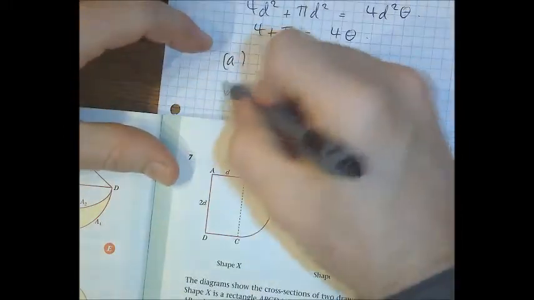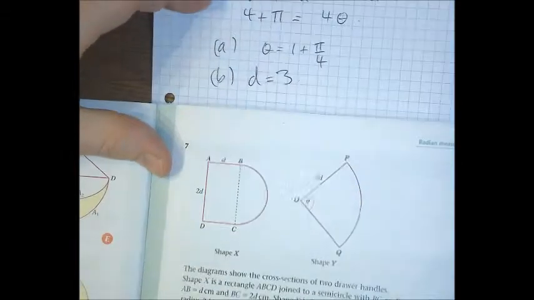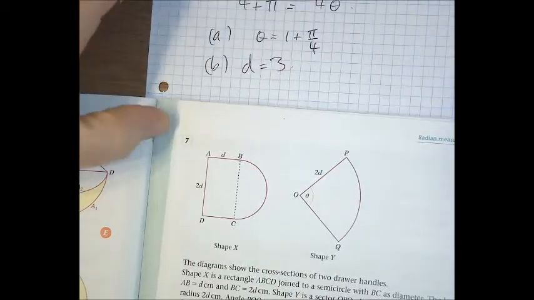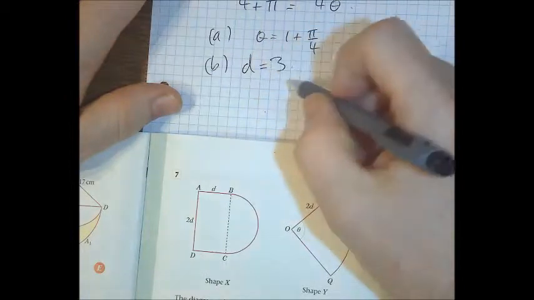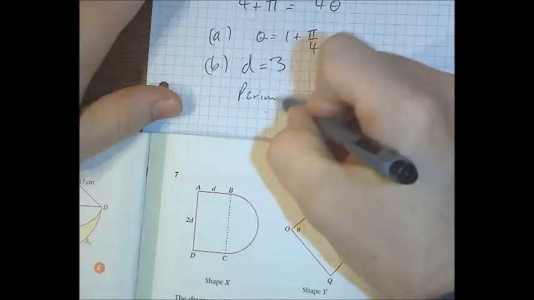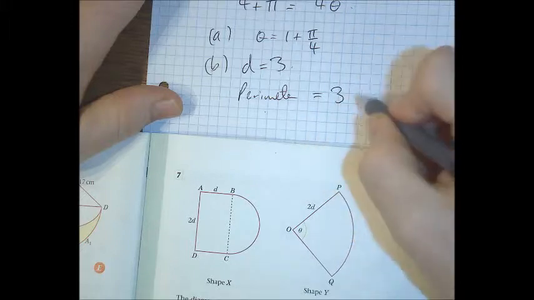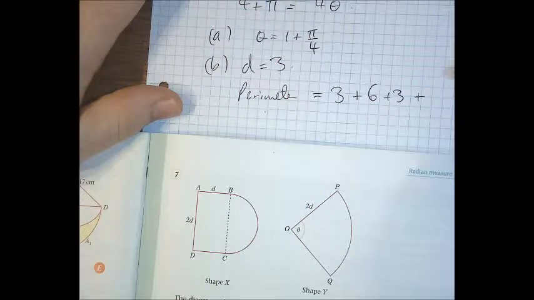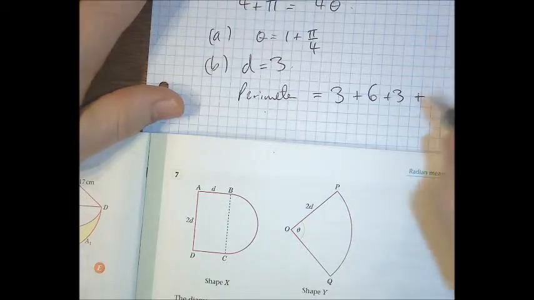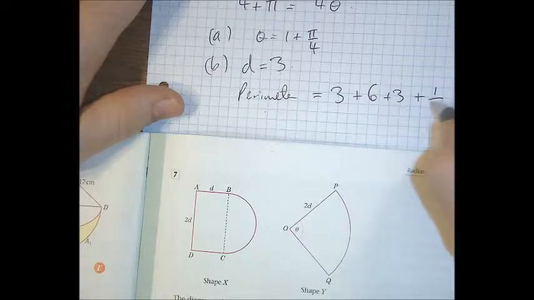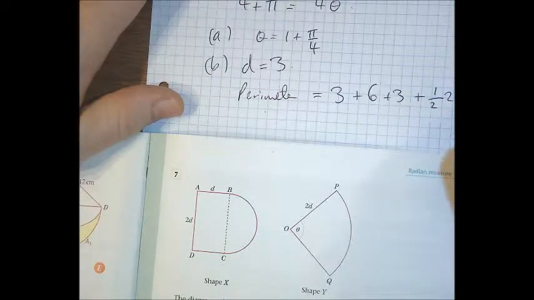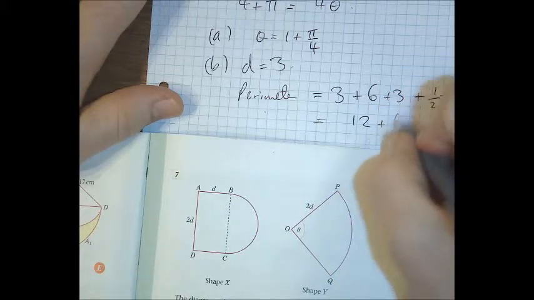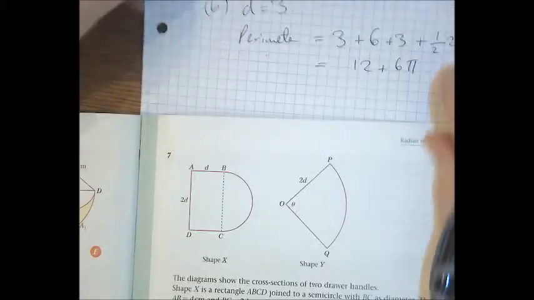Oh, in part B, we're told that D is 3. So we now need the perimeter of shape X. The perimeter of shape X is therefore 3 across the top, 6 down the left, 3 across the bottom, plus half the circumference of a circle, so half 2 pi r. Tidy that up. 12 plus 6 pi. So that's the perimeter of the shape on the left.